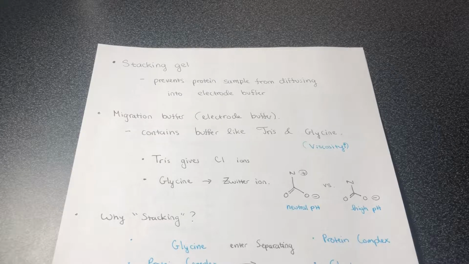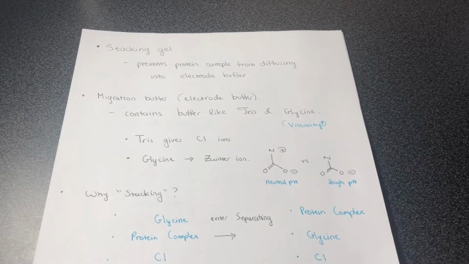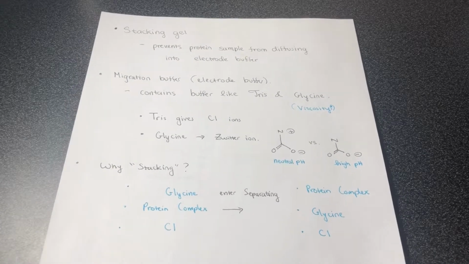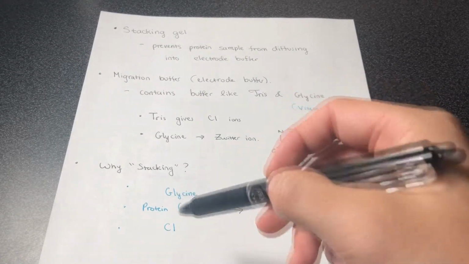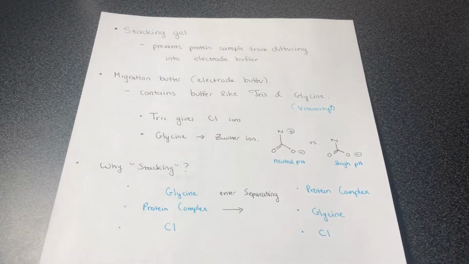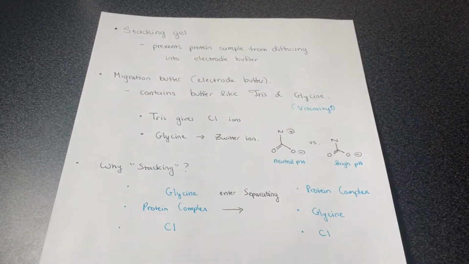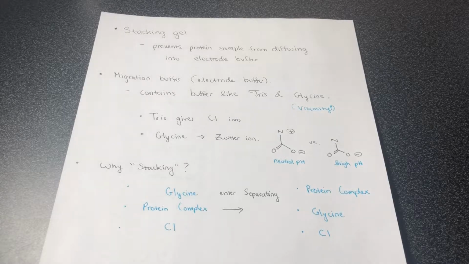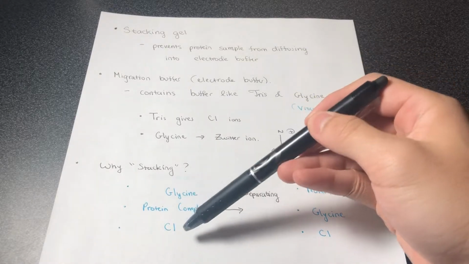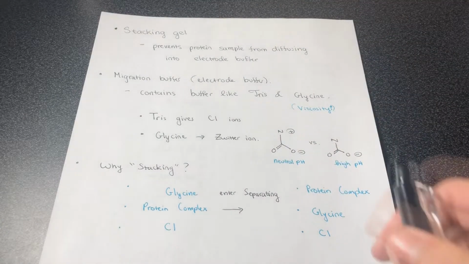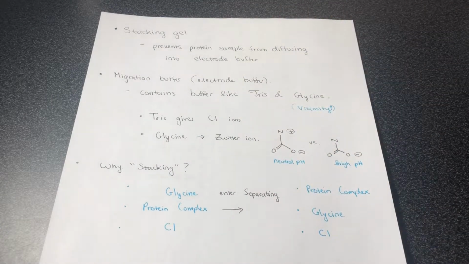So why stacking? Why was it important for me to mention all this? Well, when you look inside the stacking gel, you're going to find that chloride goes down first. The chlorine atoms go down. And the protein complexes come thereafter, followed by glycine. And it creates a stacking. So Cl and then protein on top and then glycine on top. Stacking. Then when you enter the separating gel, you're going to see that the glycine switches position to be in front of the protein complex.